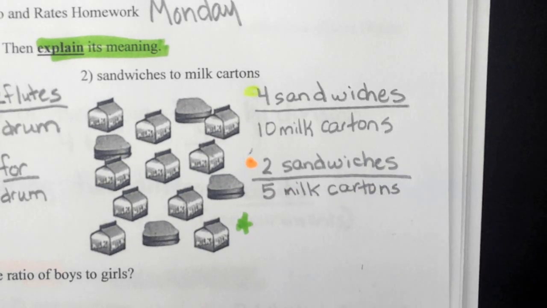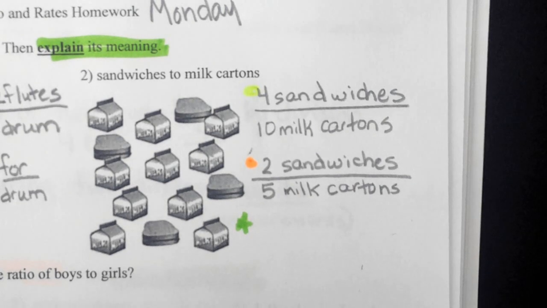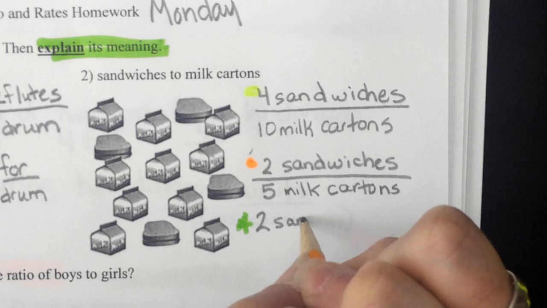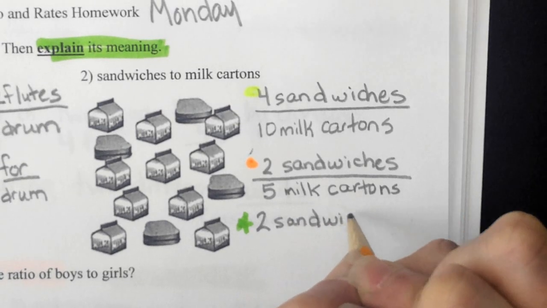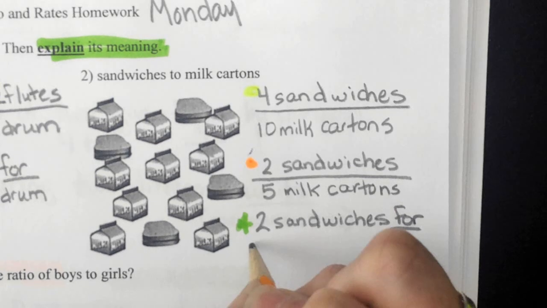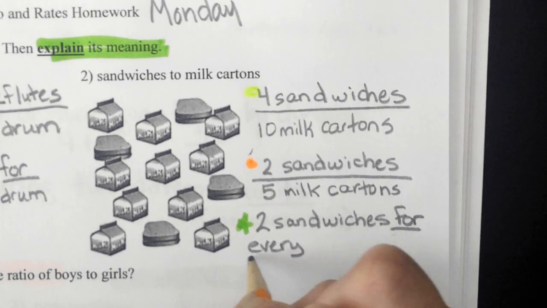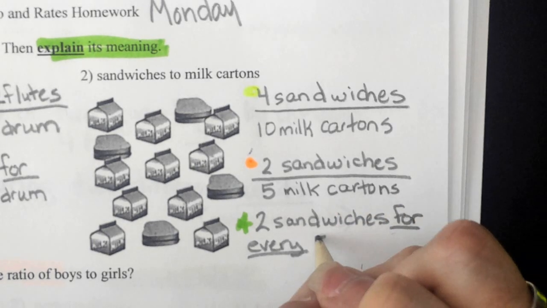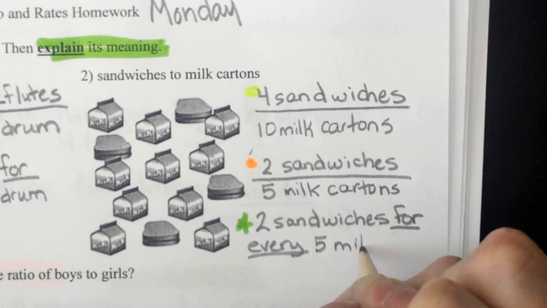Last thing, explain its meaning. 2 sandwiches for every 5 milk cartons.